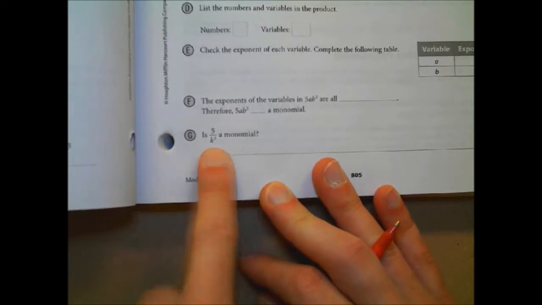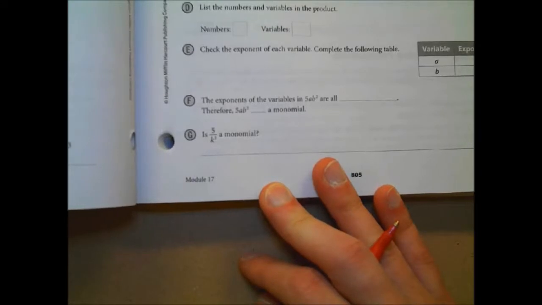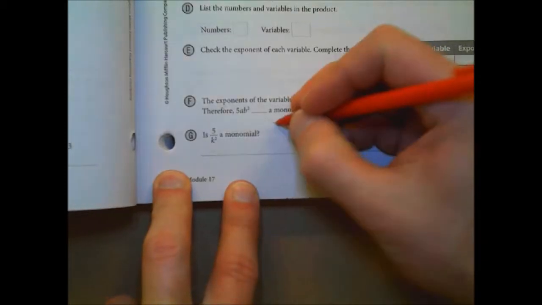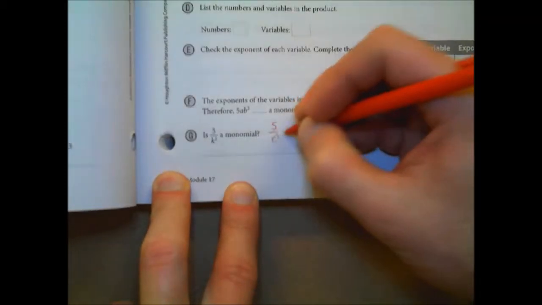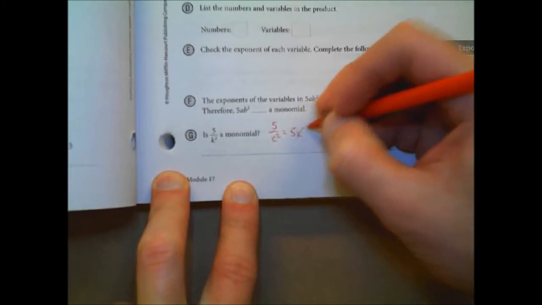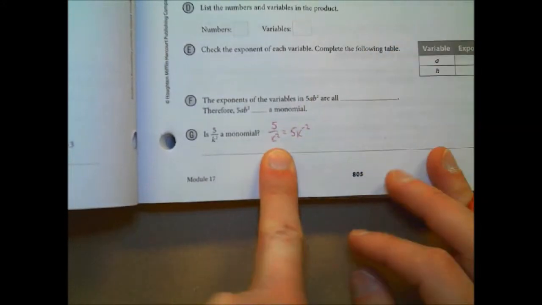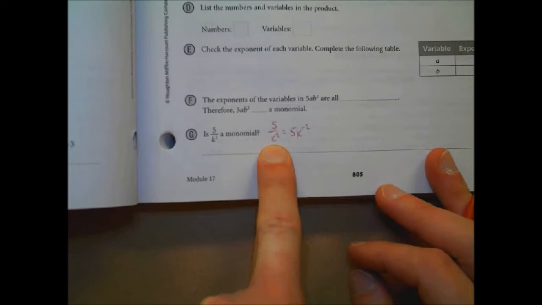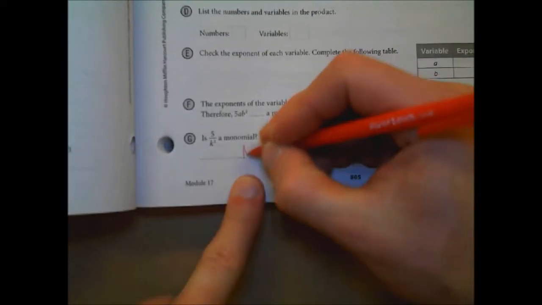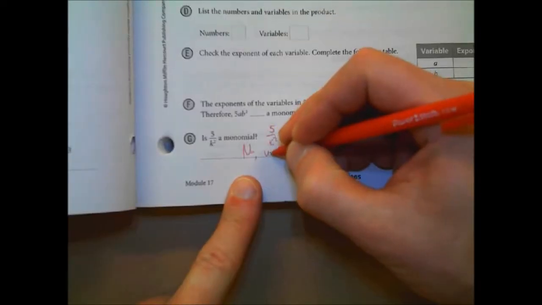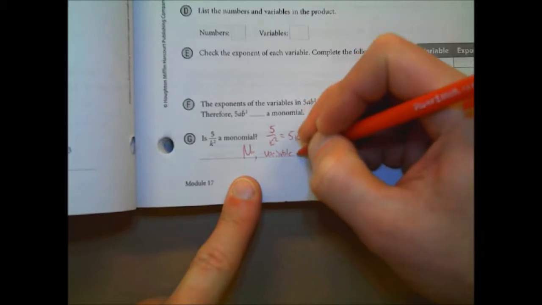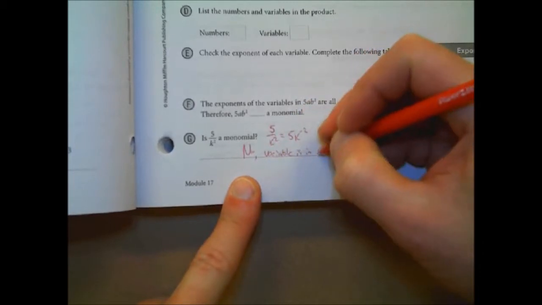No, because one has a negative exponent and the k is in the denominator. Okay, that's interesting you said that. Yeah, 5 over k squared, we could rewrite that as 5k to the negative 2. But more importantly, yes, there's a k in the denominator there. Variable in the denominator, so no.